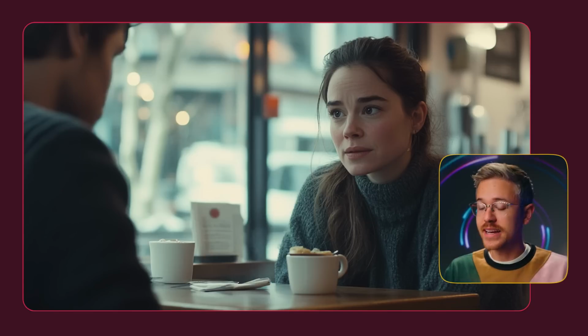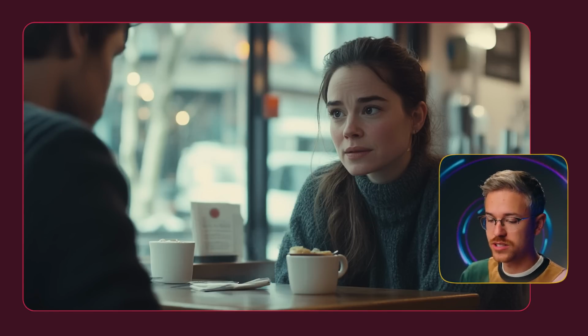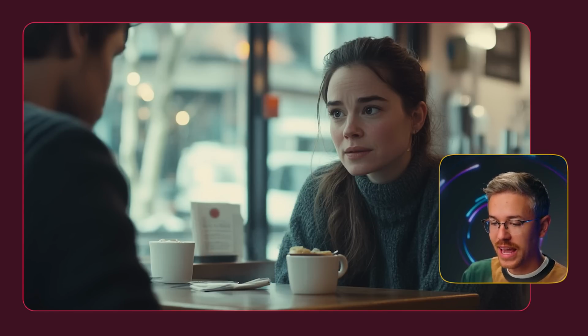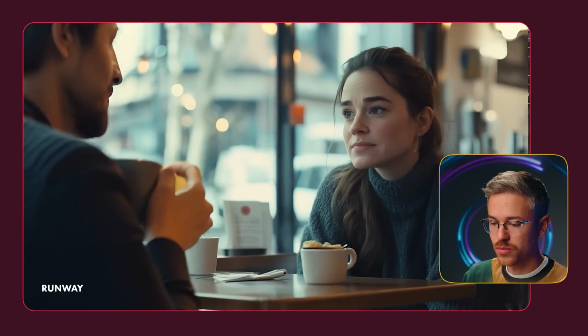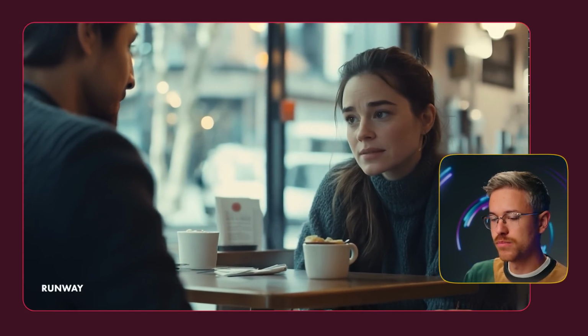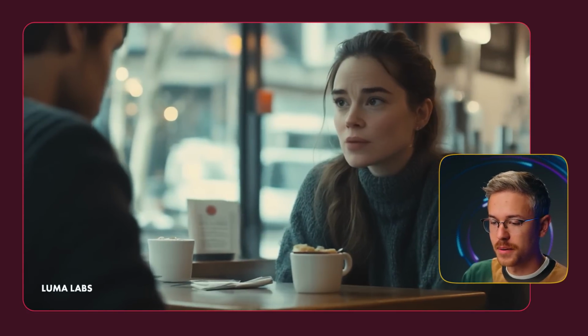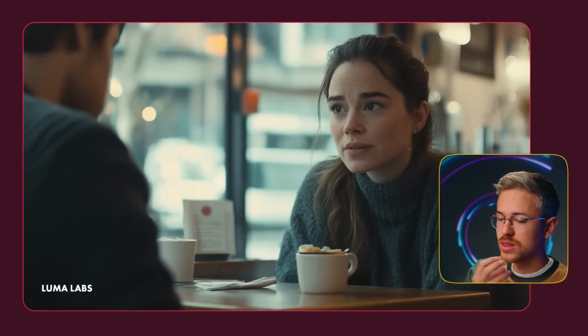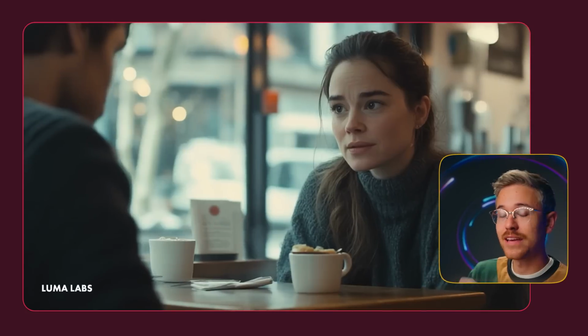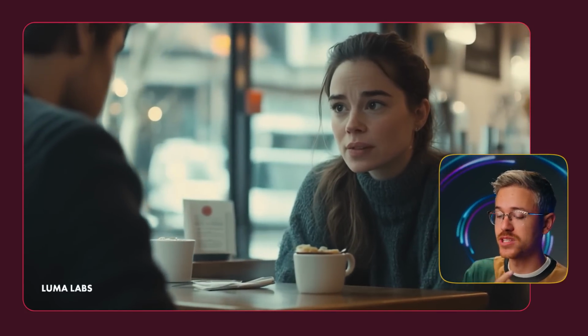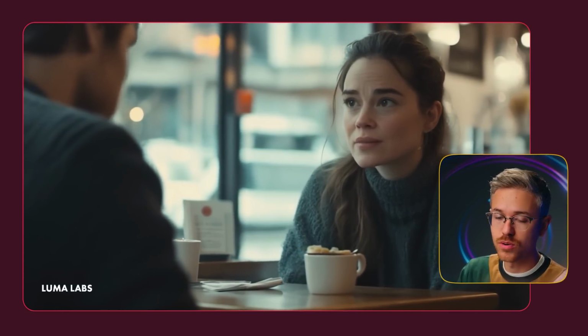Next up, we have this image of this woman talking in a cafe, and we have the result from Runway, and it looks pretty good. Her head's kind of moving around a little fast, but not too bad. We also have this shot from Luma. It's pretty expressive. Her lips are kind of the most concerning part, but if you were working on a professional project, you'd probably do lip replacement anyways, so not too bad.